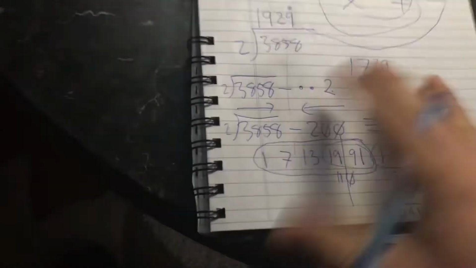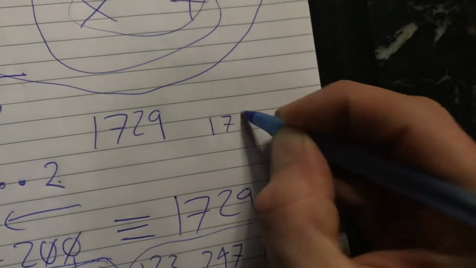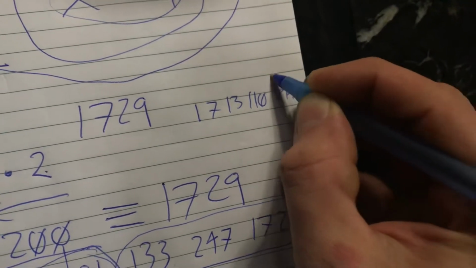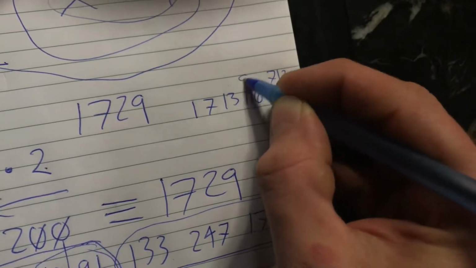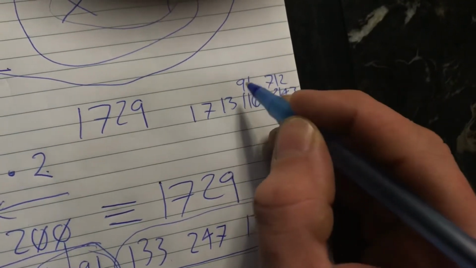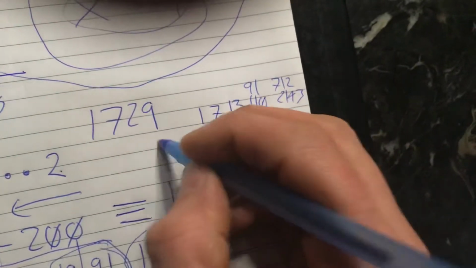Ramanujan's number right there. If you were to see it a different way. So what this means, where you're 1, 7, 13, 110, 21, 43 are, you have a 7, 12, and a 91. And I can see a 1, 7, 2, 9, and let's just bubble it all together.